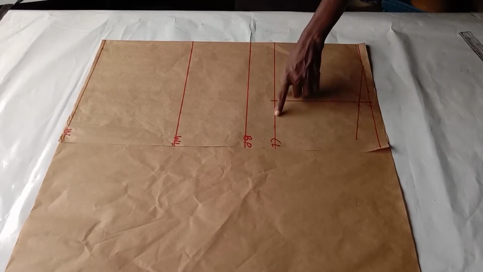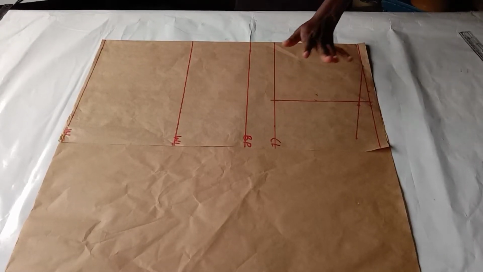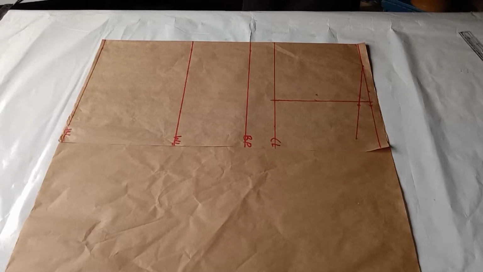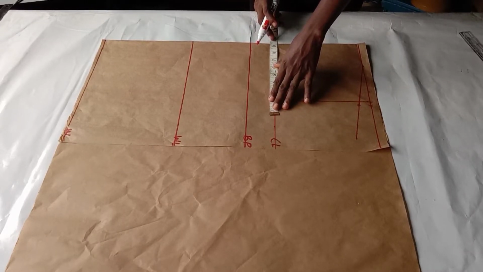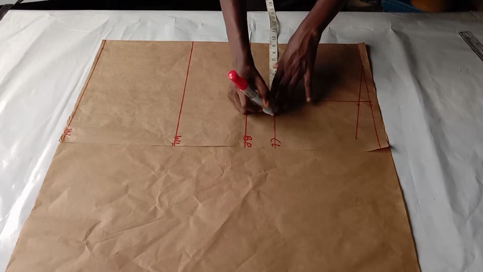Now, quarter of my bust measurement, your bust circumference divided by 4, that is 9.25 inches, which is what I will input right here, 9.25 inches.